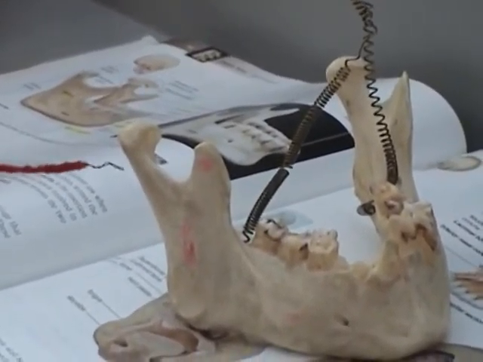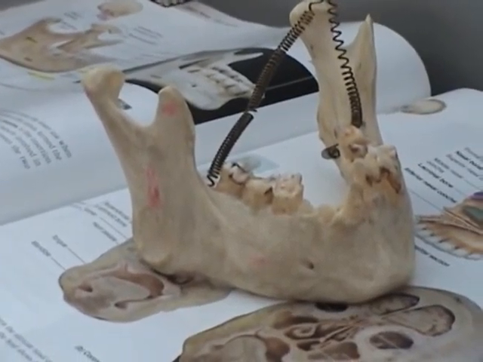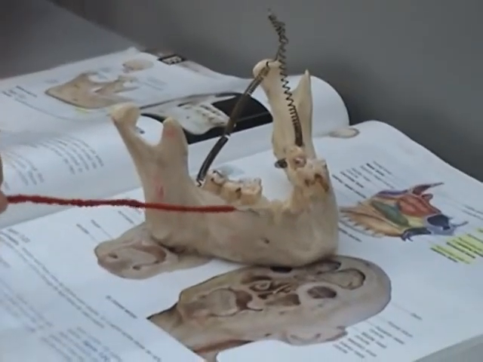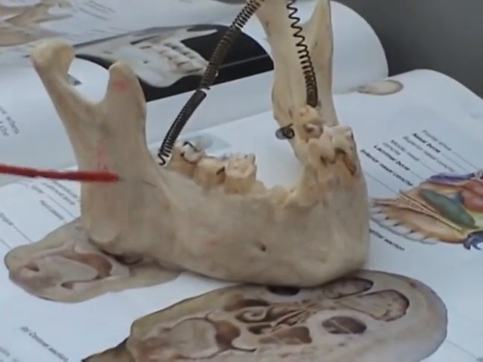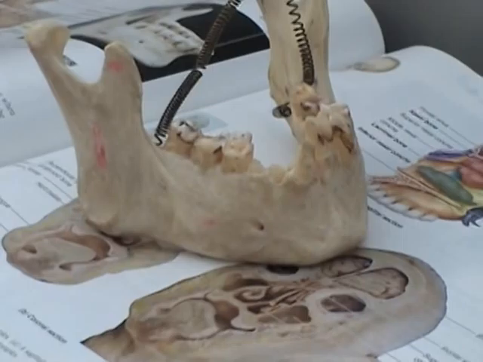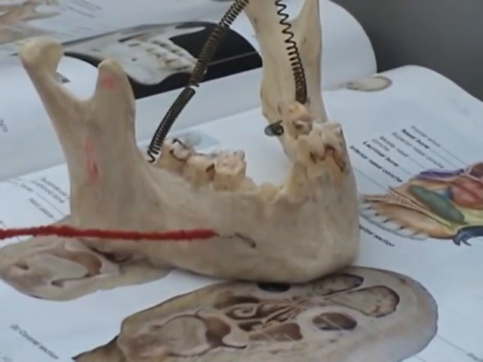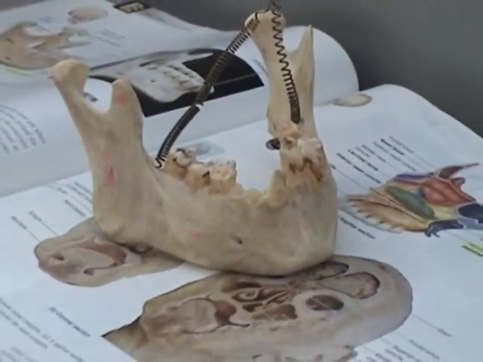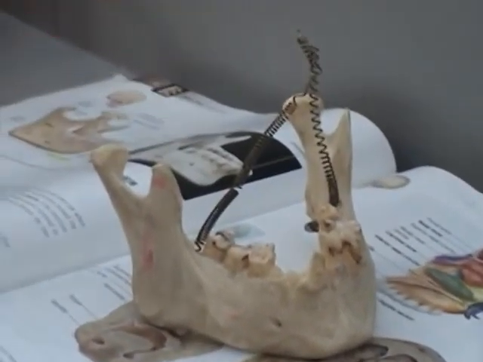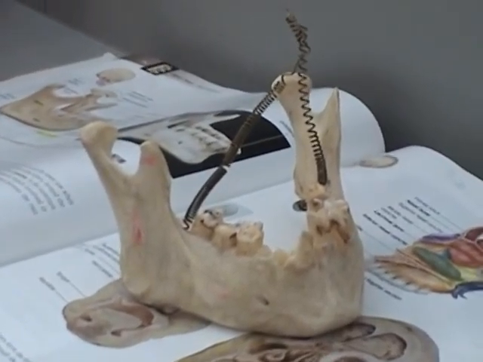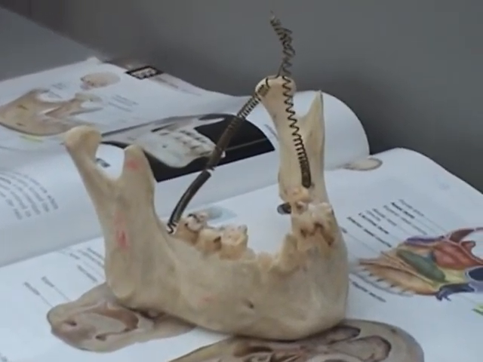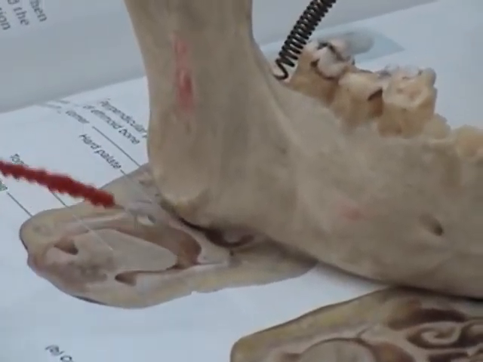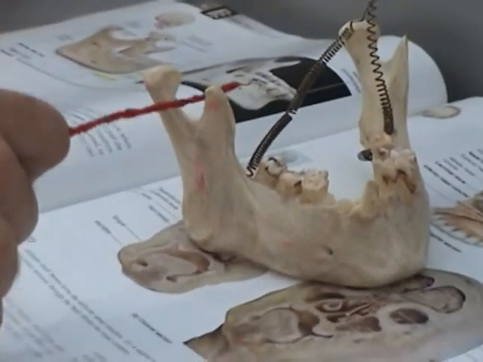Alveolar margin is again where the teeth meet the mandible. Mental foramen is this one right here. Coronoid process, so that is this and this. Angle is this curve right here. And mandibular notch is this.